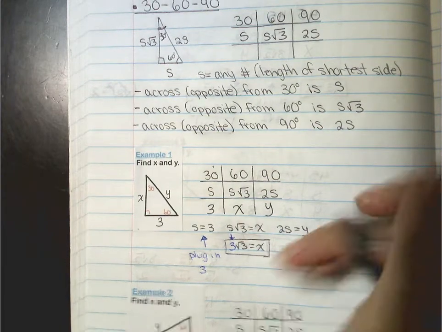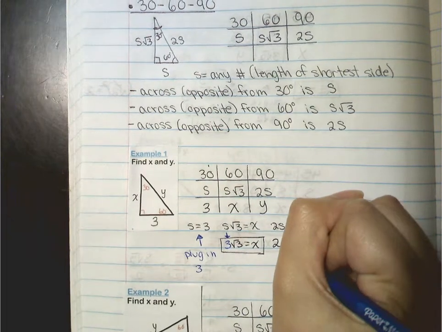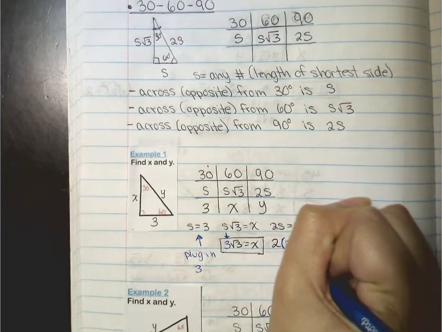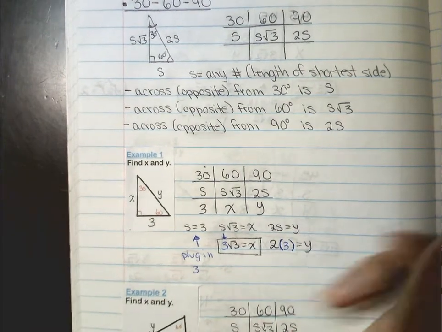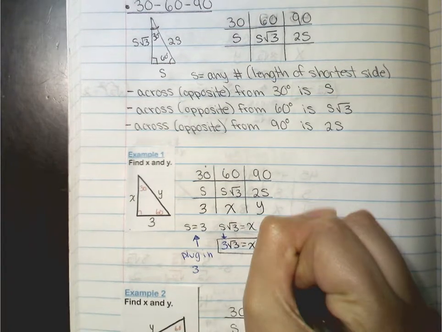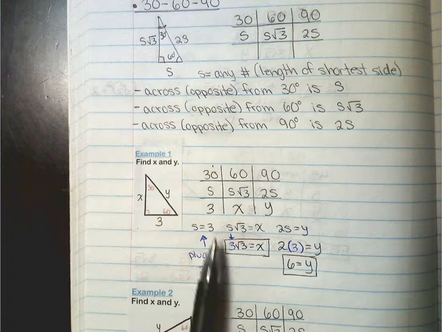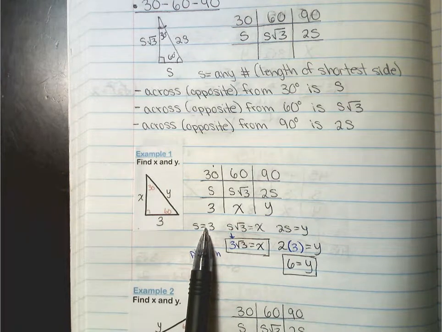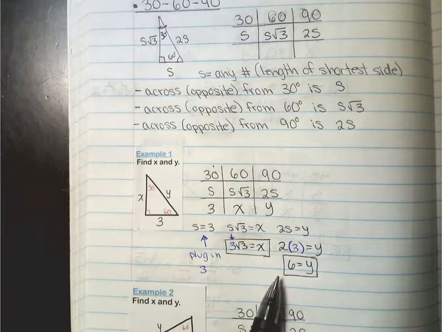Same thing with the Y: 2 is part of the formula, but the S I have to replace with the 3. And now I'm just going to multiply those numbers to get Y. 2 times 3, that's 6. So Y equals 6. Pretty easy example because they already gave me S and it was a nice whole number, so I was able to easily plug that into my other 2 equations.